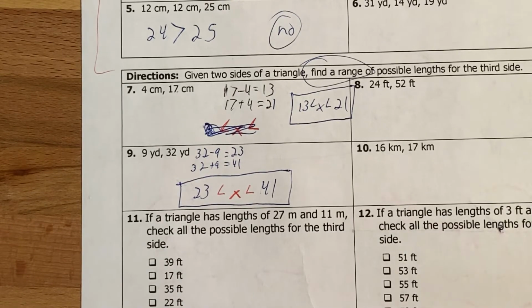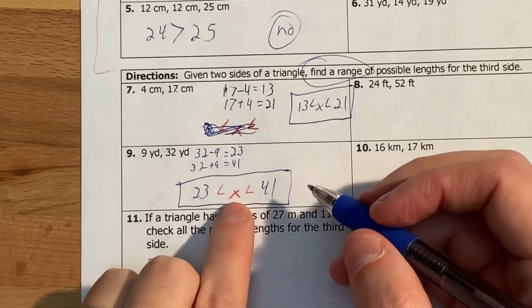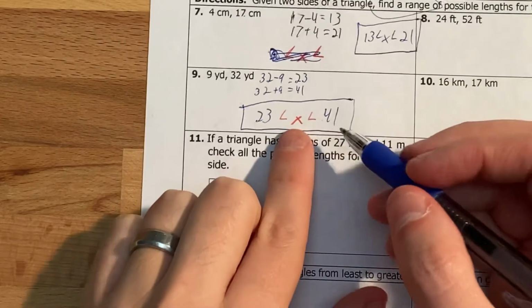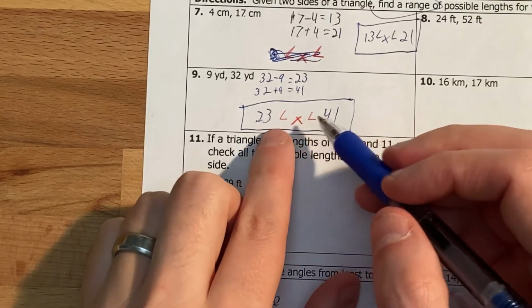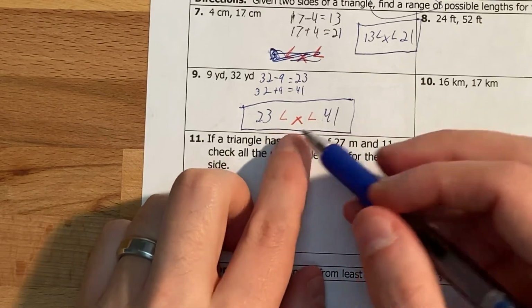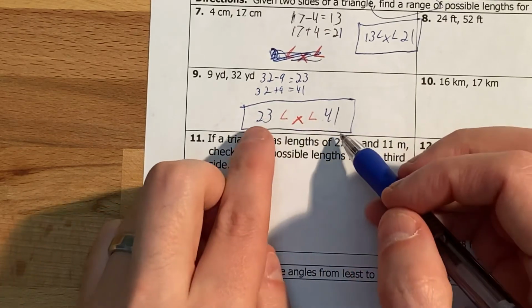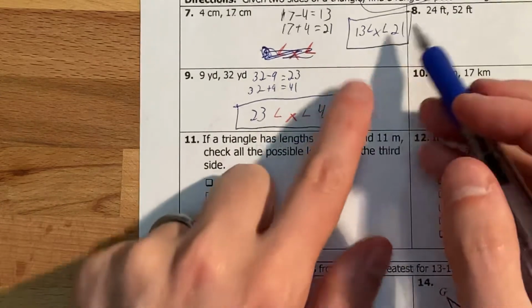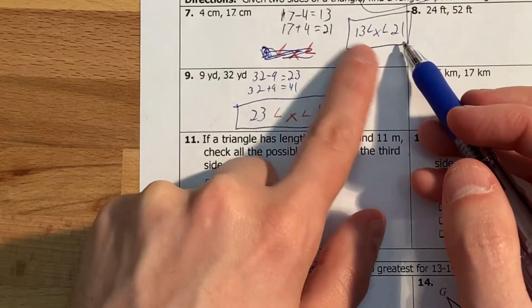So in your mind, it is easier to just say between. I strongly suggest doing that. Don't say 23 less than x less than 41 in your mind. Just say, oh, x is between 23 and 41. x is between 13 and 21.